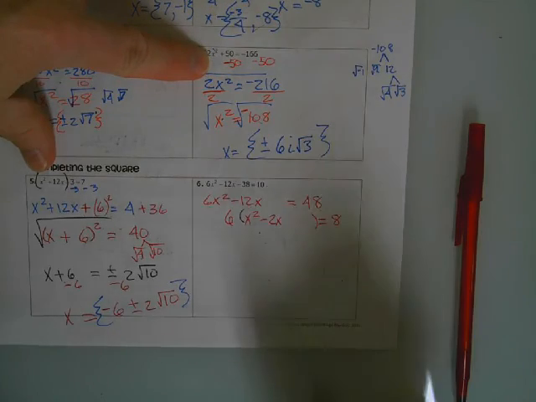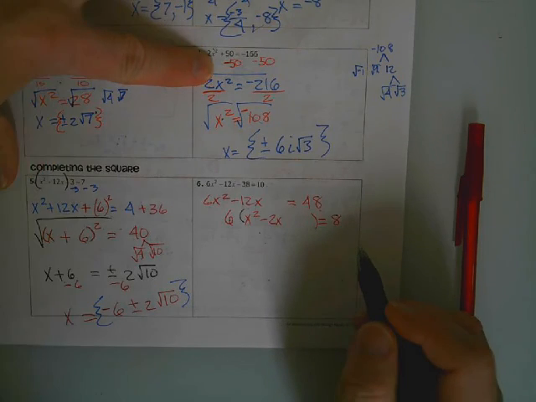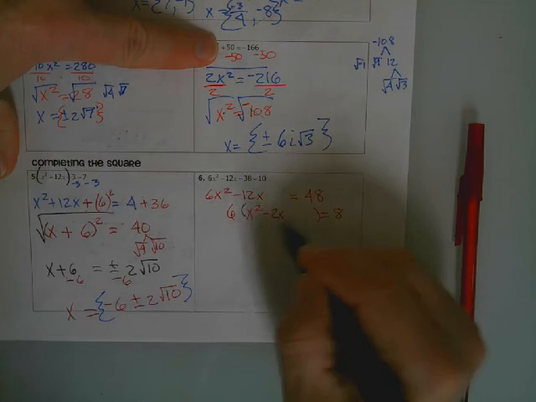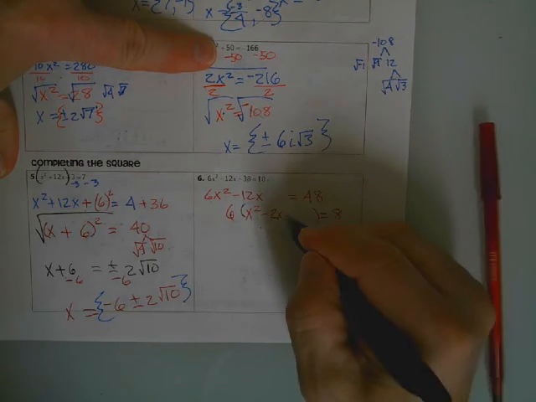Okay? So now we can basically disregard the 6 in our factors, but right now let's look at half of our b value, which would be negative 1.